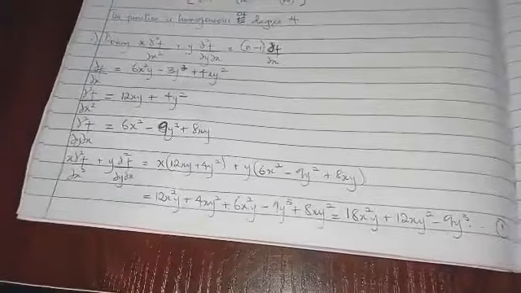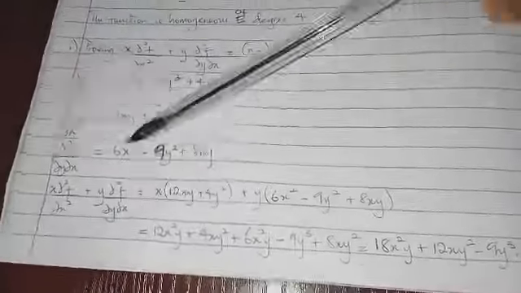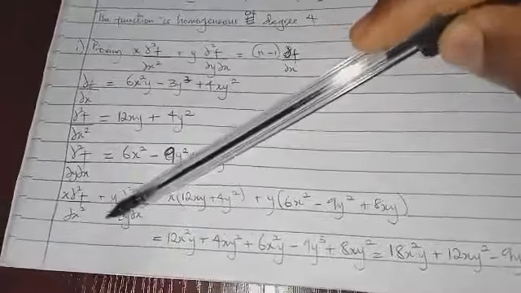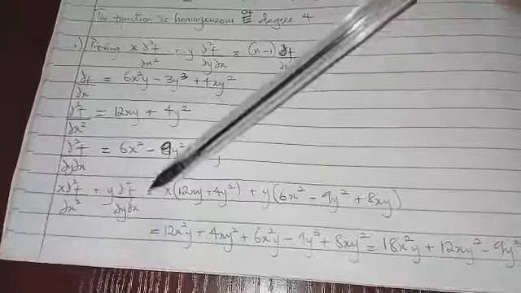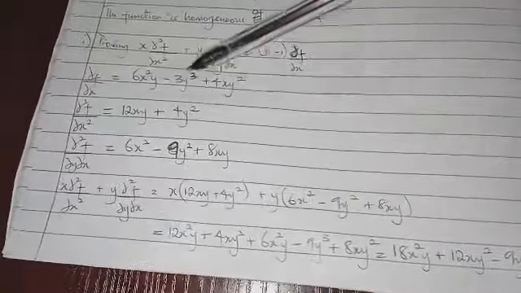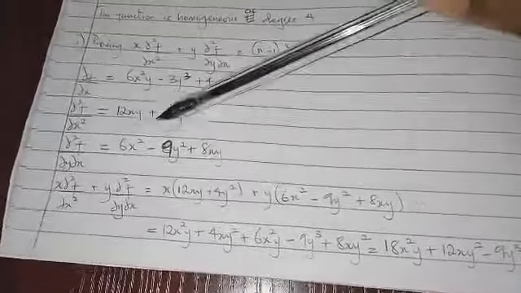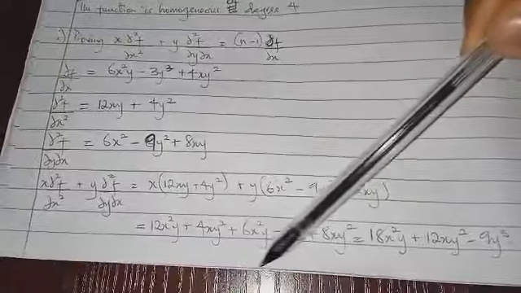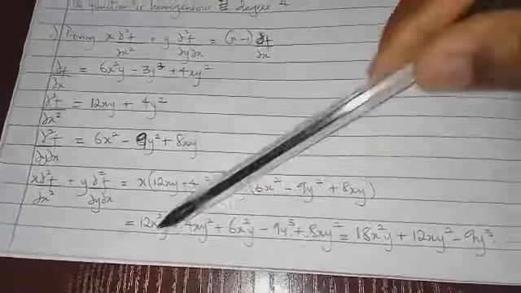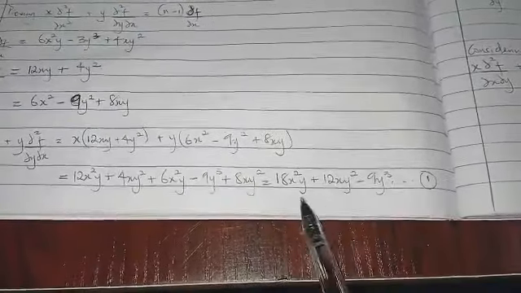Yes, so now we want to prove it. So we take the left hand side and the right hand side. Considering the left hand side, x ∂²f/∂x² + y ∂²f/∂y∂x is equal to x times ∂²f/∂x² plus y times ∂²f/∂y∂x. This is what you get. When you simplify it, this is your final answer, and I call it equation 1.